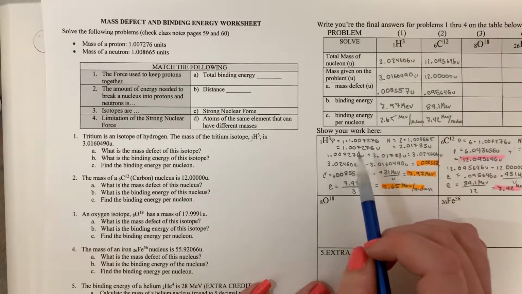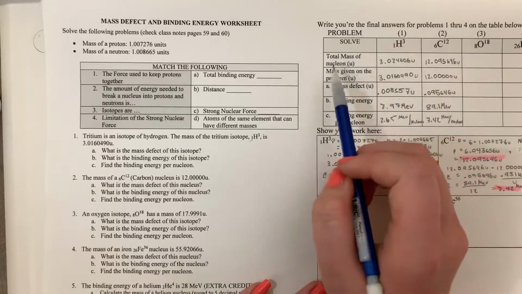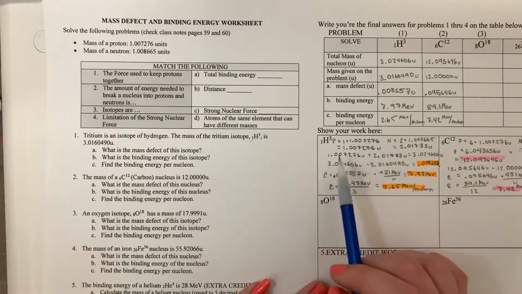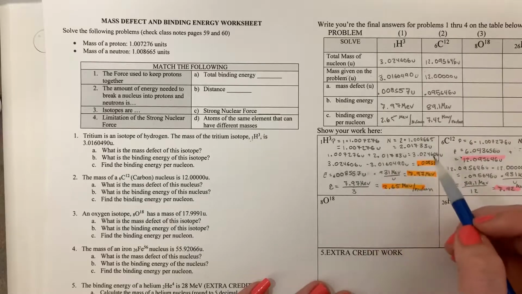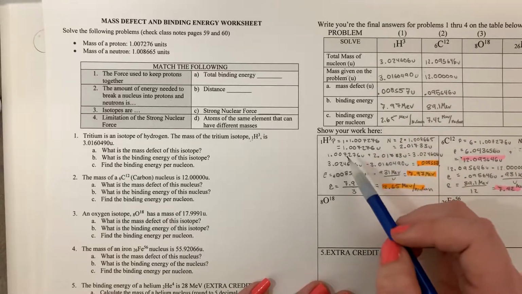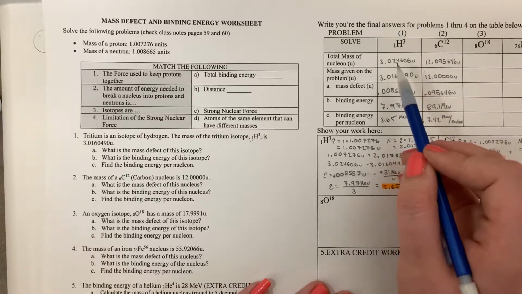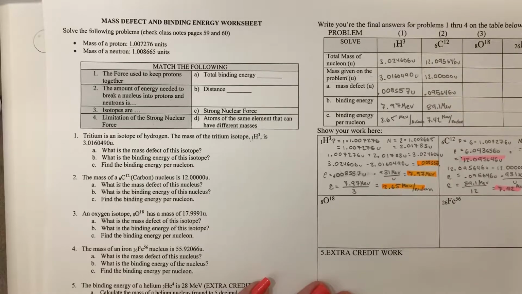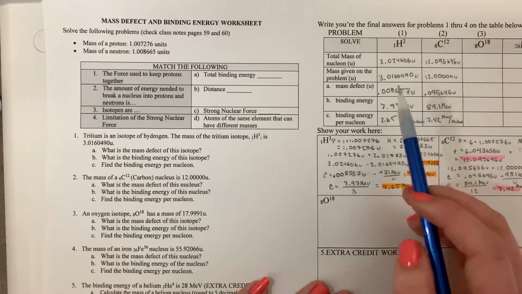So once you have found the proton and the neutron, you have to add them together. So the next part of the problem is to find the total mass of the nucleons. The nucleus consists of the protons and the neutrons. So added together gives you the nucleons. So this number plus this number equals 3.024606 u.